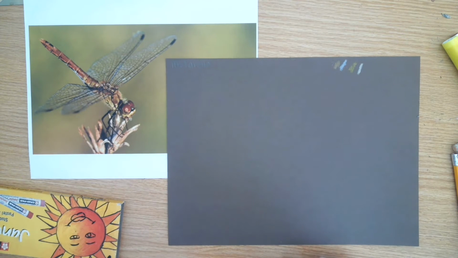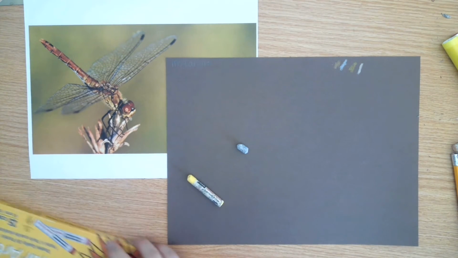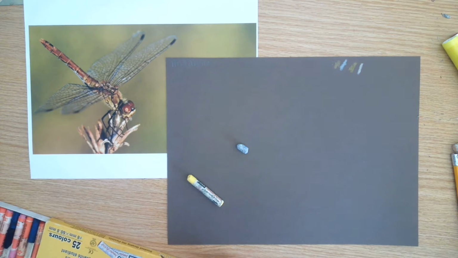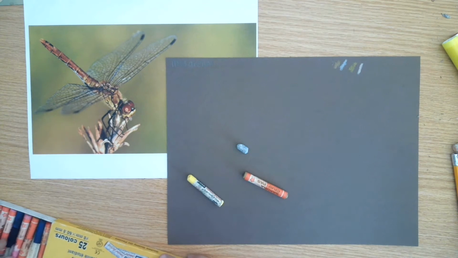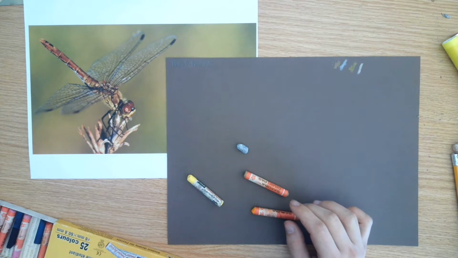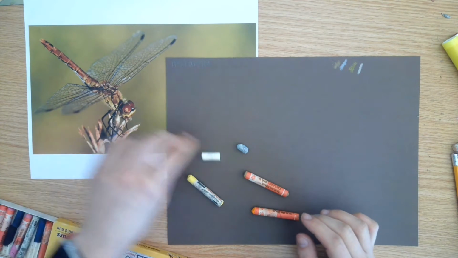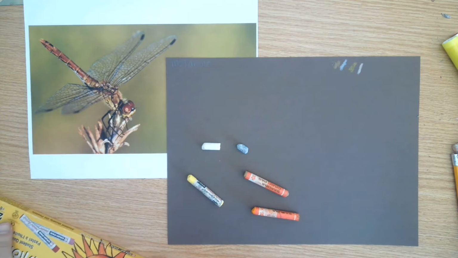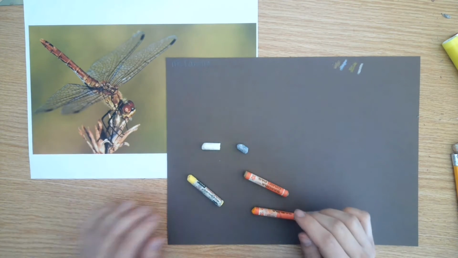Now we're going to choose a light color to start our drawing today. So colors like gray, yellow, maybe like a tan or goldish color, something like that would be great. Today we're only going to be drawing the lines on our bug or insect. We're not going to be worrying about the color.